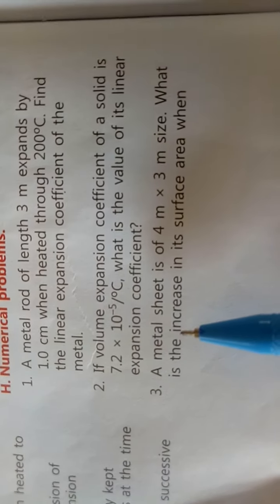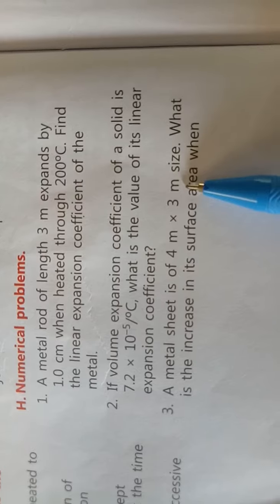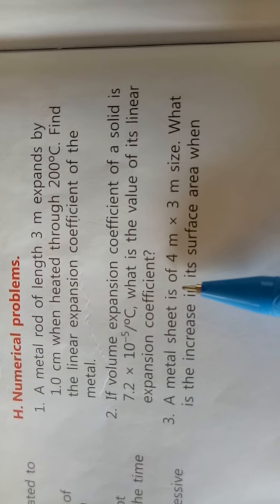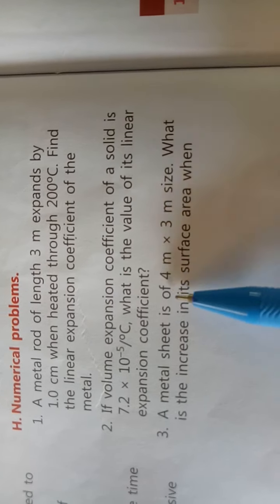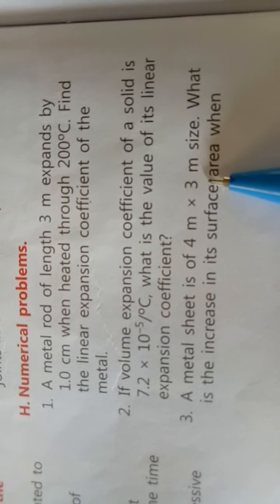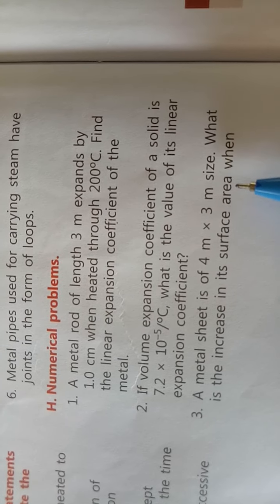Now look at third numerical. A metal sheet is of 4 meter multiplied 3 meter side. Now look at that, the metal sheet is in the form of a rectangle. Length is 4 meter and breadth is 3 meter. We will multiply both, then we will get the area. What is the increase in its surface area?